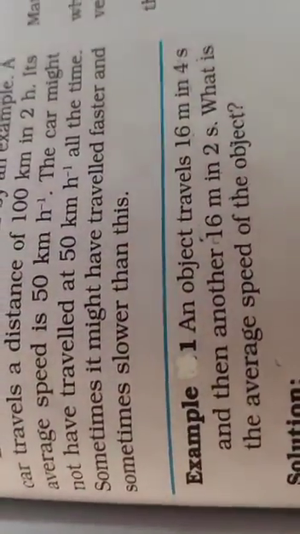Okay. So now we'll take up calculative sums. In your textbook, you have been given the very first question. Example. An object is traveling 16 meter in 4 seconds and another 16 meter in 2 seconds. What is the average speed? So, average speed is equal to what did I tell you just now? Yeah, total distance upon total time. So, how should you work out this? Total distance upon total time?